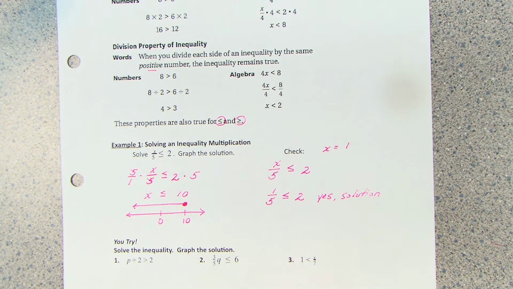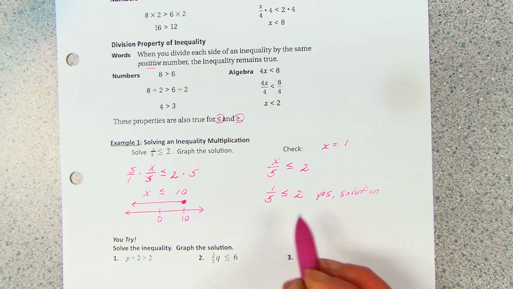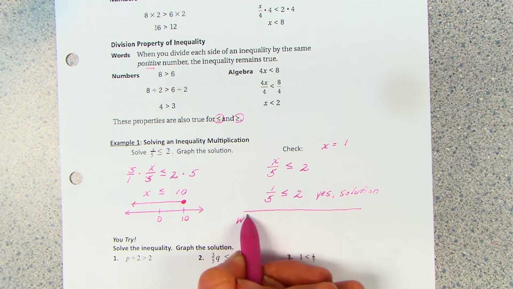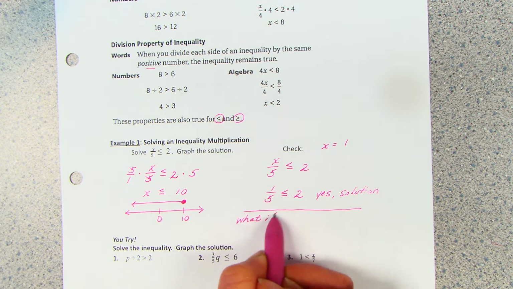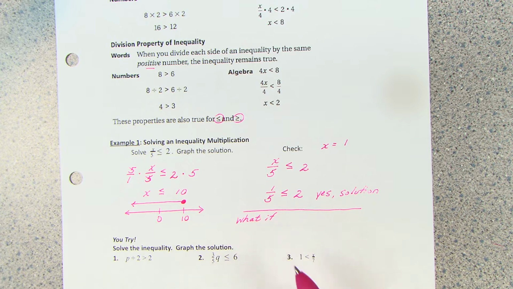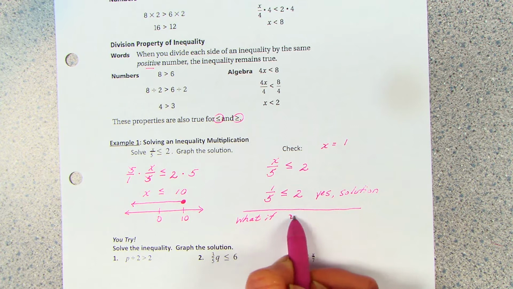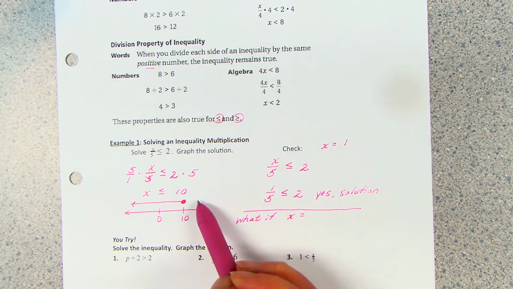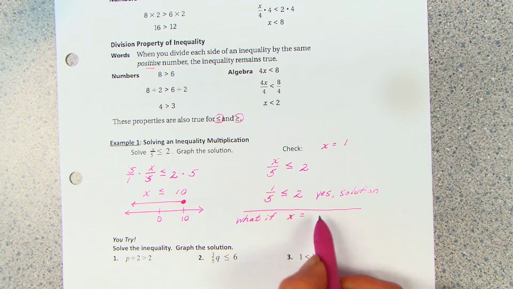Deciding whether to show you one that doesn't work out. What if you checked x equals, let's pick something that isn't a solution. Like what if you put in 15, all right?